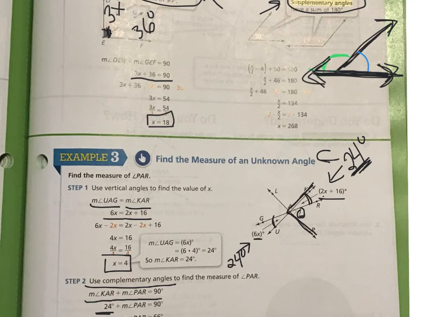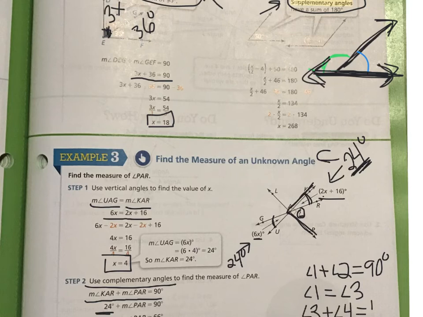Try it. It says the measure of angle 1 is 4 times the measure of angle 2. Angle 1 and angle 2 are complementary. So right off the bat, we know that angle 1 plus angle 2 has to equal 90 degrees. Angle 1 and angle 3 are vertical angles. So I know that angle 1 has to equal angle 3 because they're vertical. Vertical means the same. Angle 3 and angle 4 are supplementary. So angle 3 plus angle 4 has to equal 180 degrees.